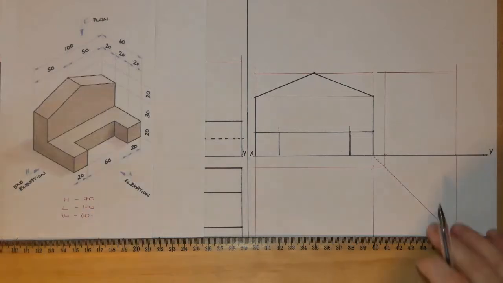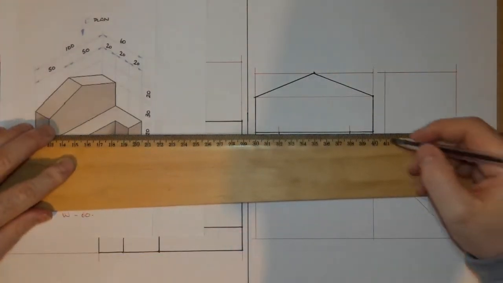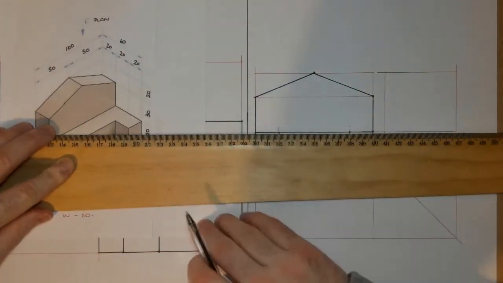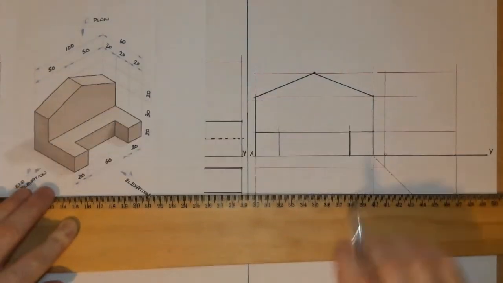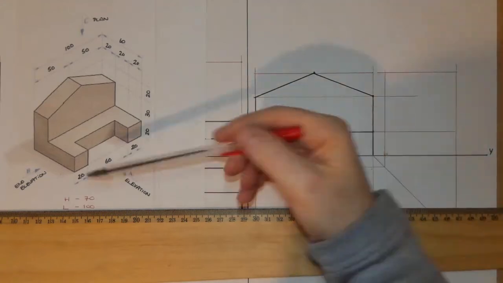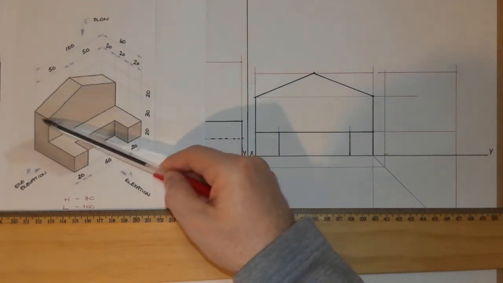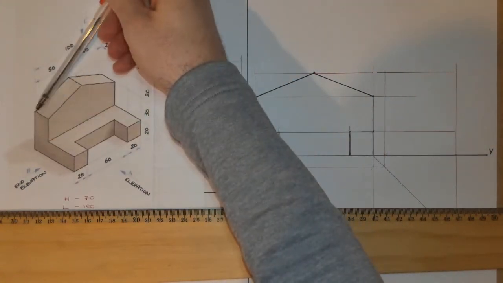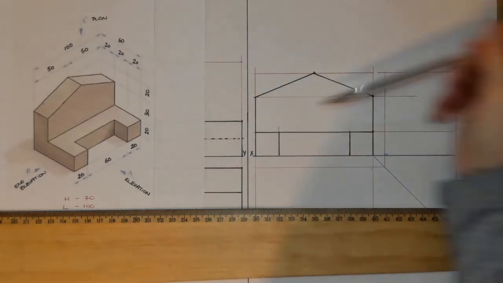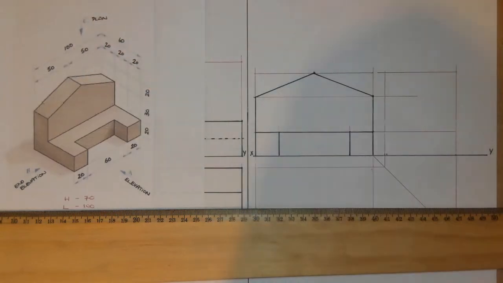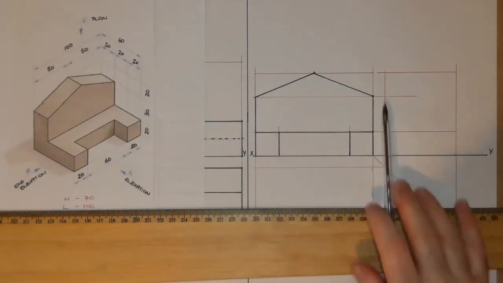Straight away I'm going to transfer my heights that are already in my elevation across, here and here. This one I'm just going to bring a certain distance, not the full way, because I'm recognizing that I don't need to bring that height the full way across. This section here, this line, which we see as a point in our elevation, only comes across a certain distance. So I've already transferred my heights across.